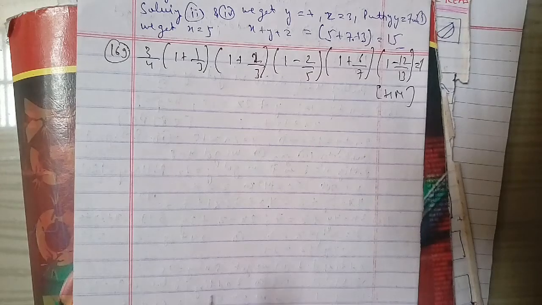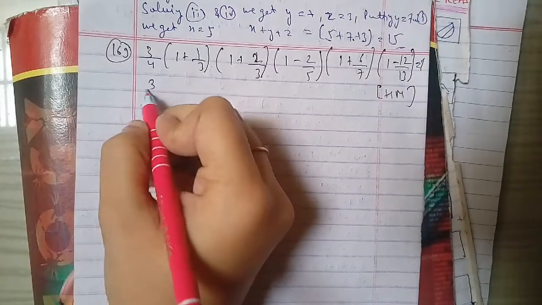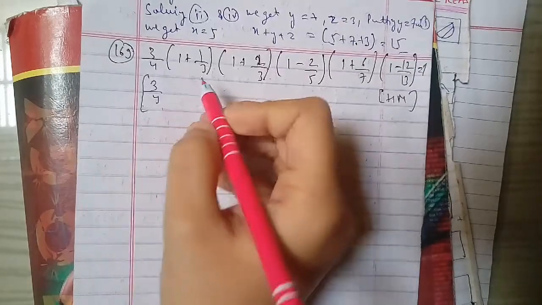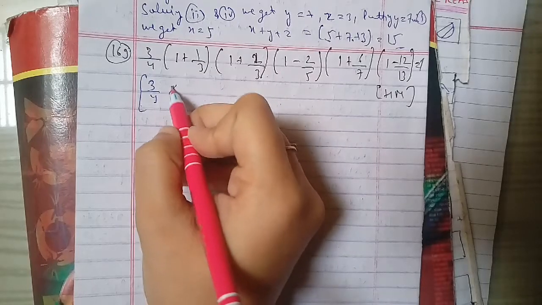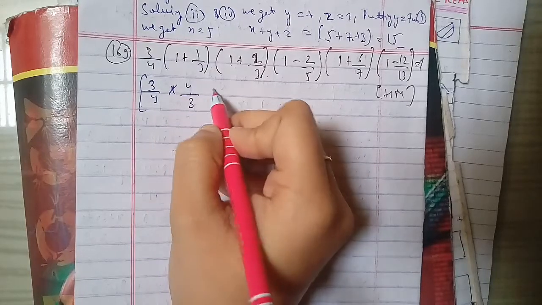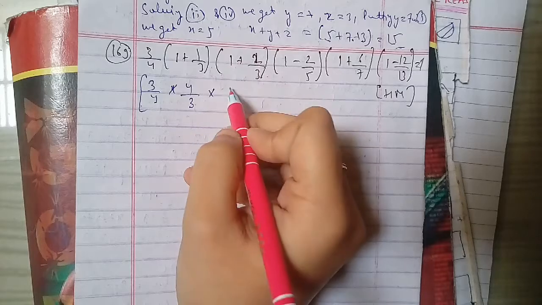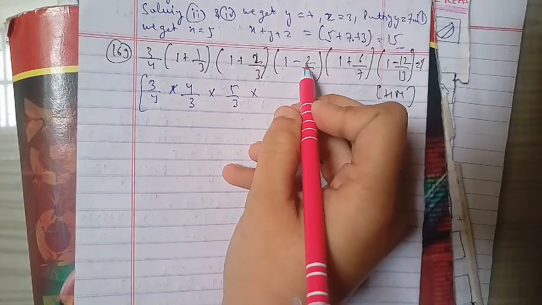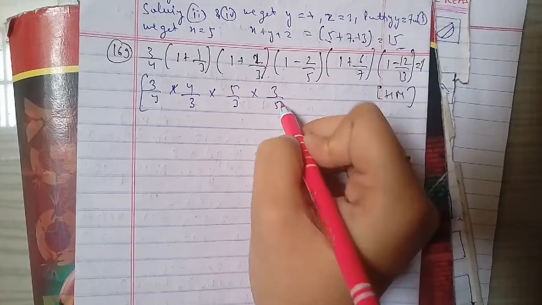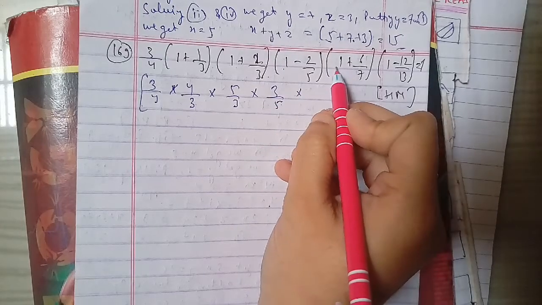So let's go ahead with the solution for this as well. For the given expression, we have 3 by 4. When we solve it out, this is 3 plus 1, that is 4 upon 3, into 3 plus 2, 5 upon 3, into 5 minus 2, this is 3 by 5, into 7 plus 6 is 13 upon 7, into 13 minus 12 is 1 upon 13.